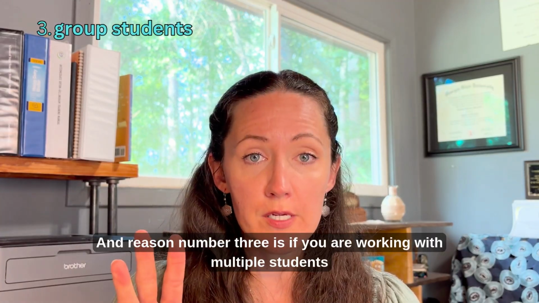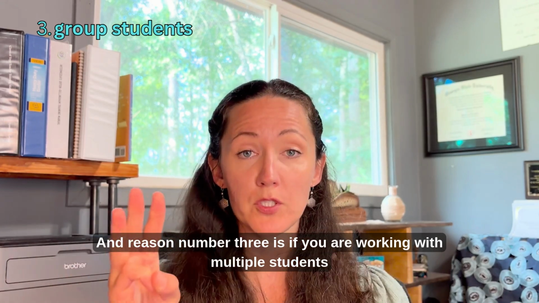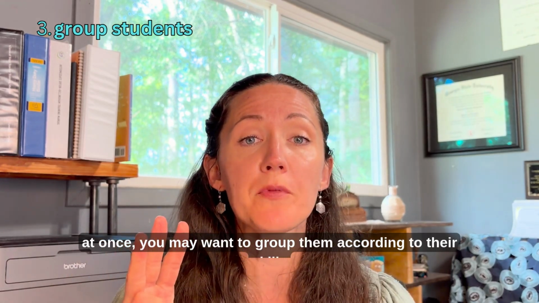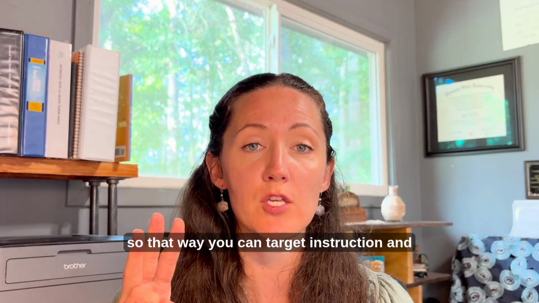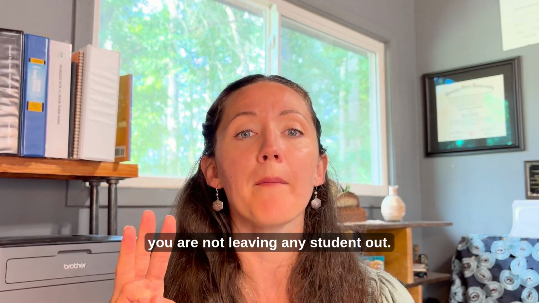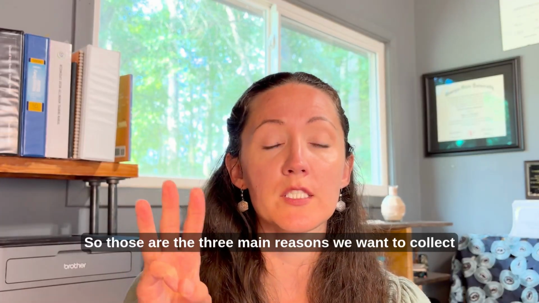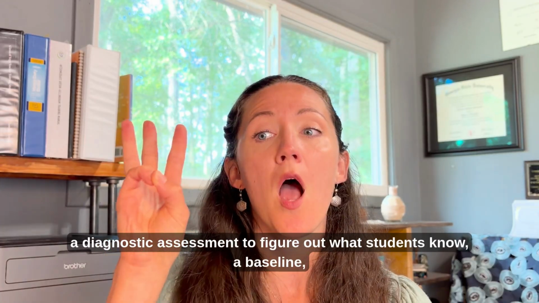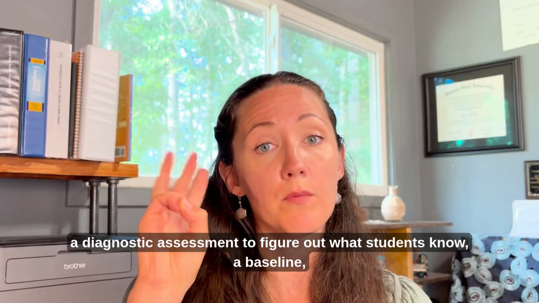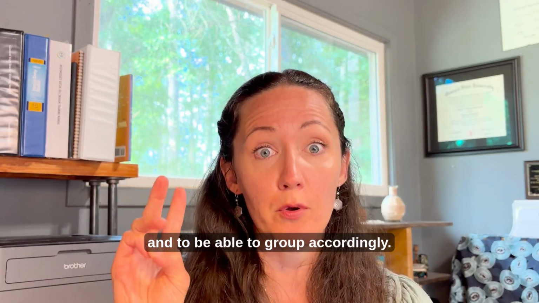And reason number three is if you are working with multiple students at once, you may want to group them according to their skills so that you can target instruction and you are not leaving any student out. So those are the three main reasons we want to collect a diagnostic assessment: to figure out what students know, a baseline, and to be able to group accordingly.